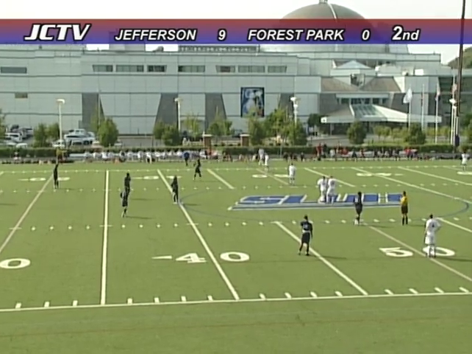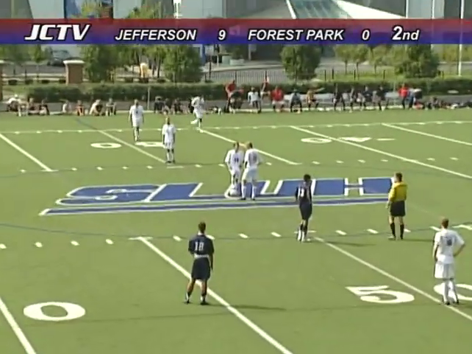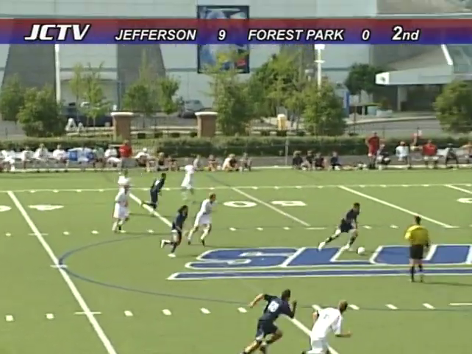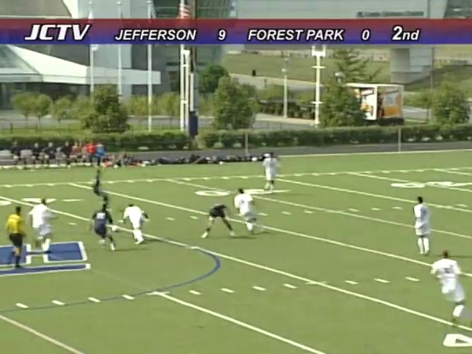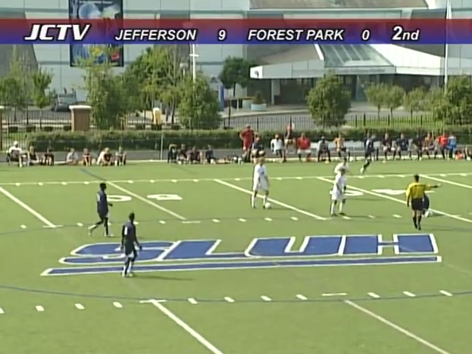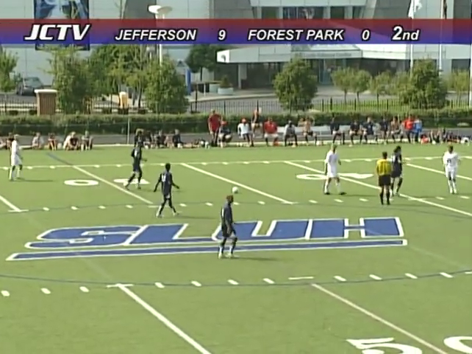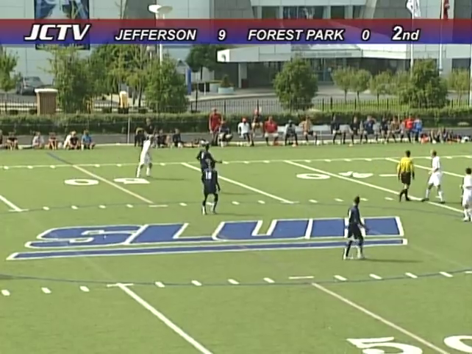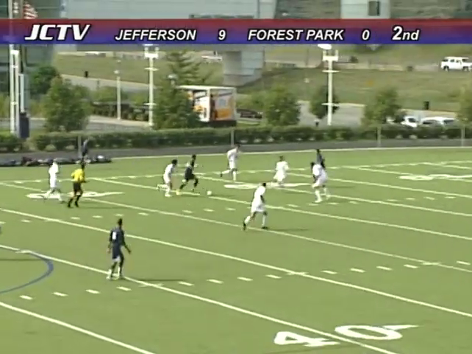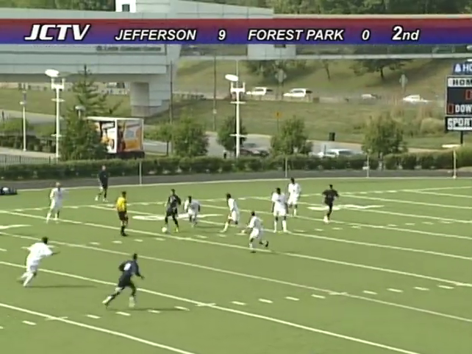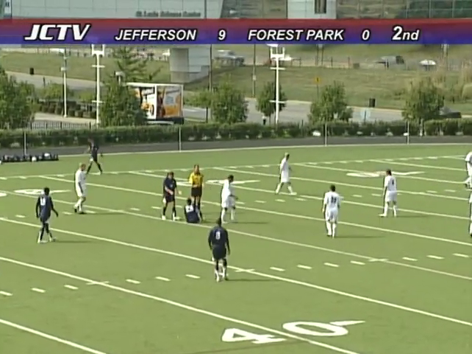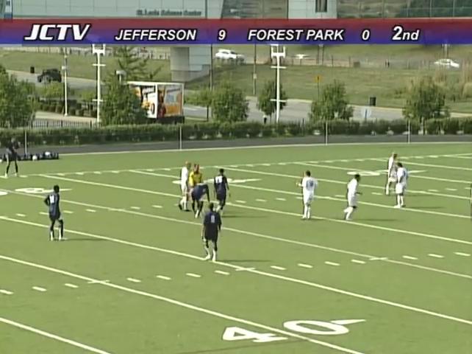Correction, goal was scored by number 2, Robert Boyer, not Claudio Dantas. But it really does not matter at this point. But a nice goal by Robert Boyer, his 1st of the match. Vikings have possession. At the 13:04 mark of the second half, Jeffco goal scored by number 2, Robert Boyer, making it Jeffco 9, Forest Park nothing.